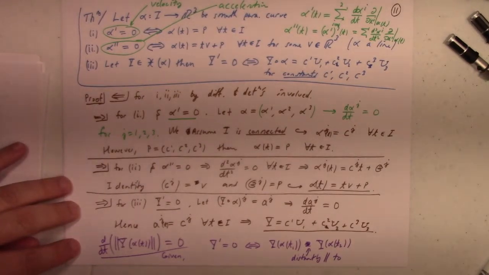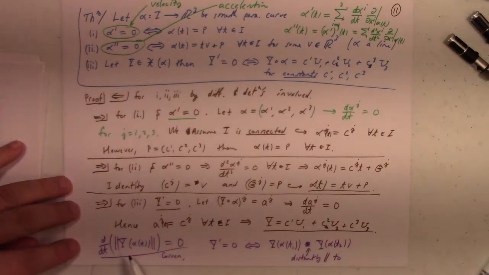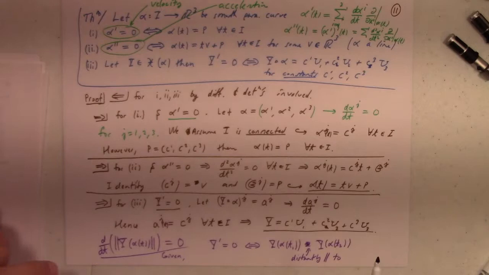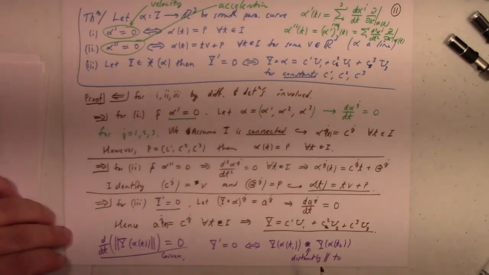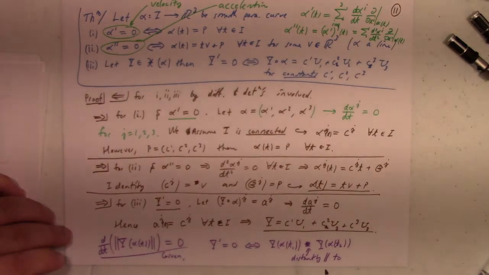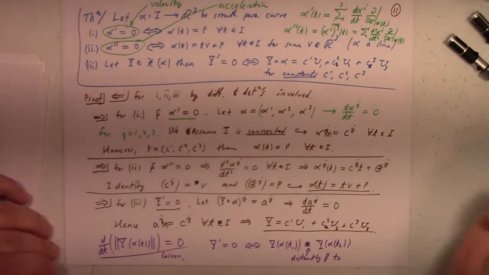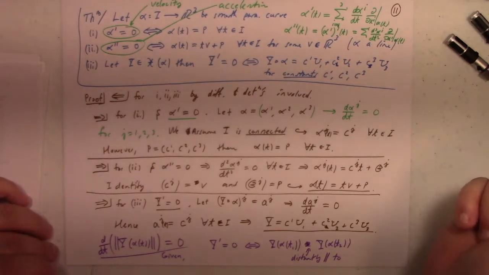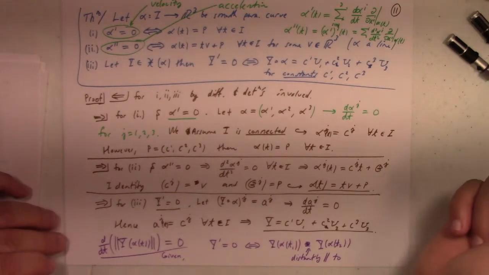But if I don't have this condition, then it seems to me I could have some curve. I could have vector fields which are parallel along alpha but have variable length.